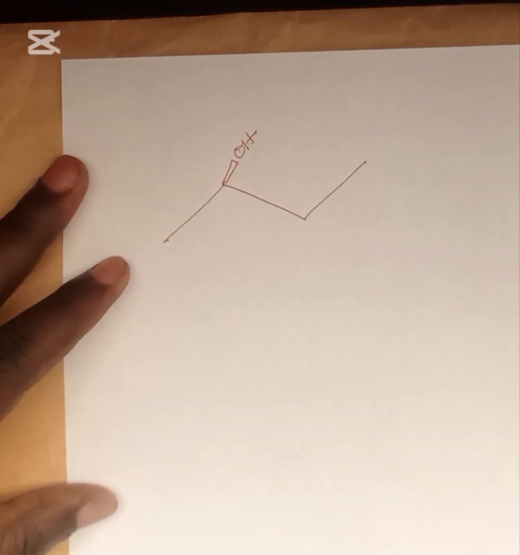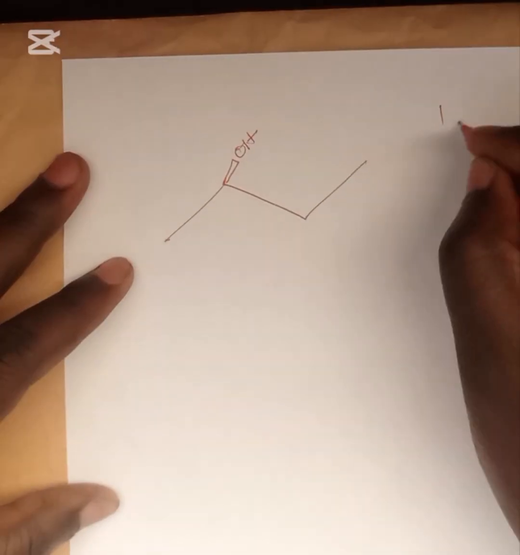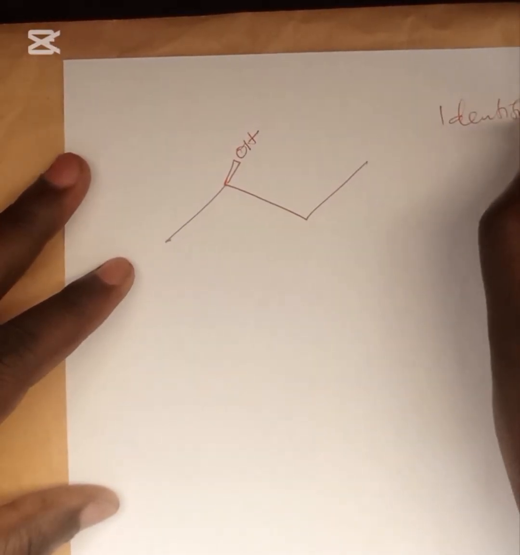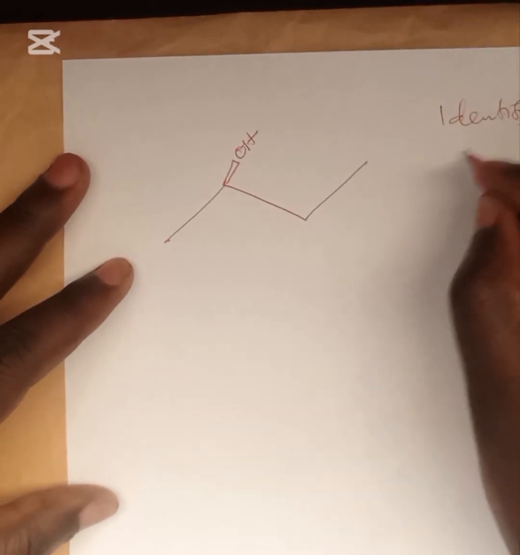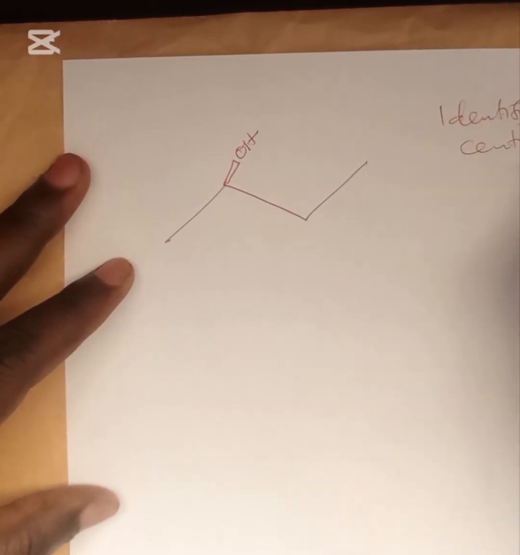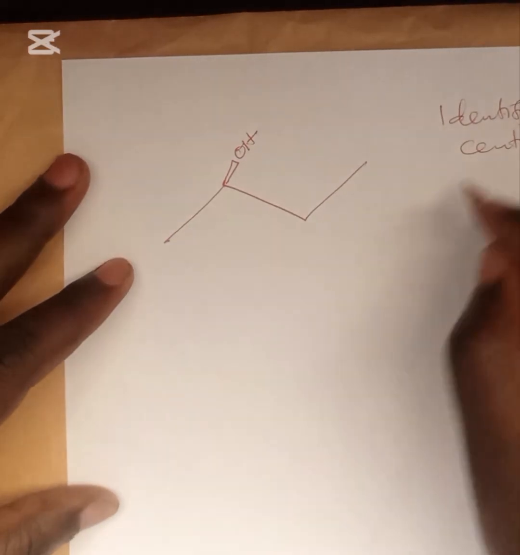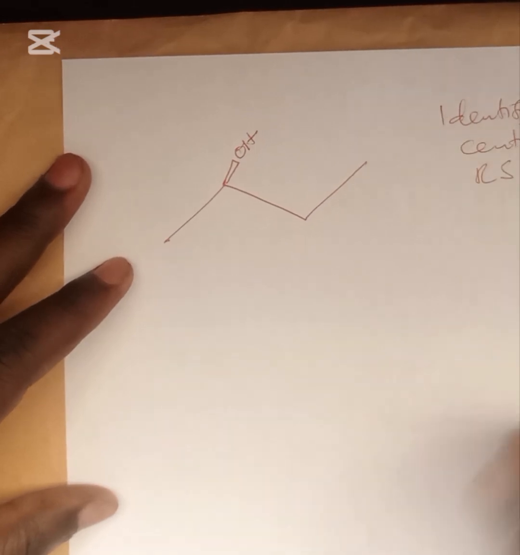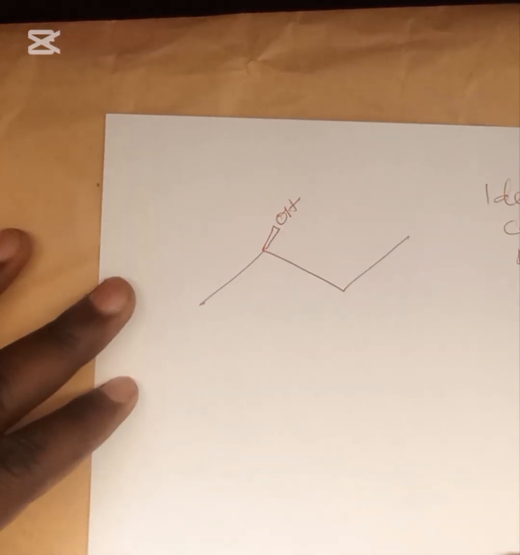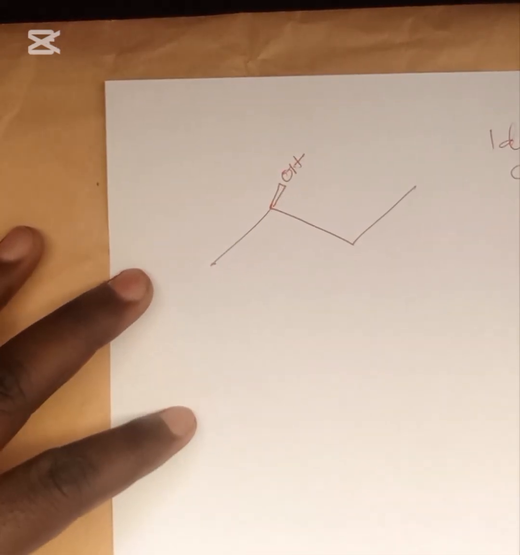So the question says, identify the chiral center, and assign RS configuration. That's the question that we've been given.